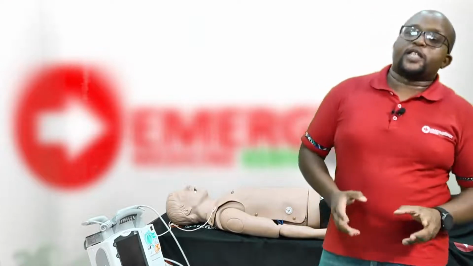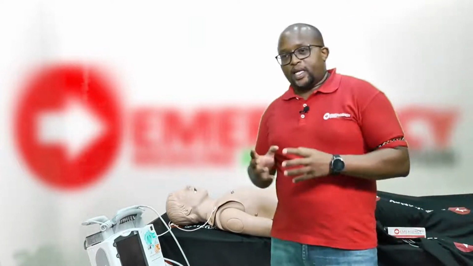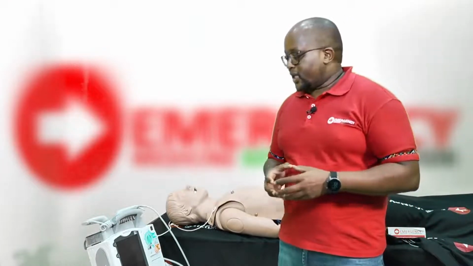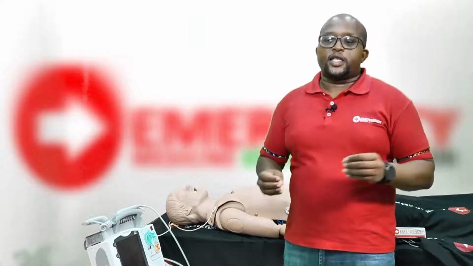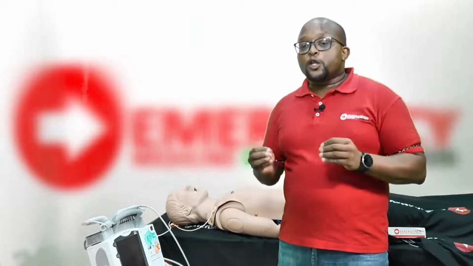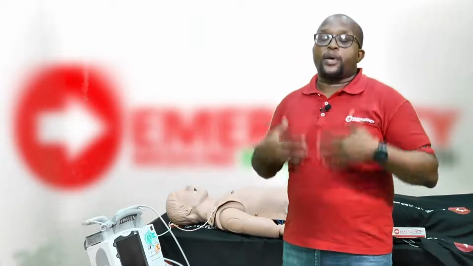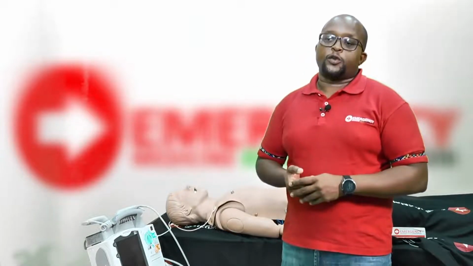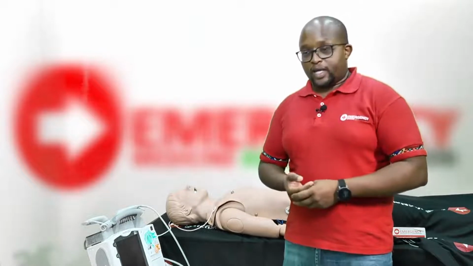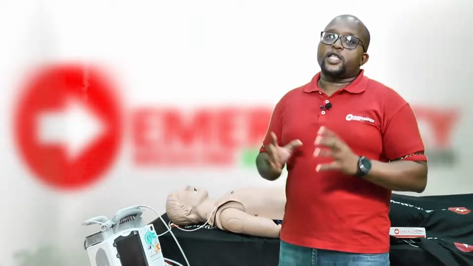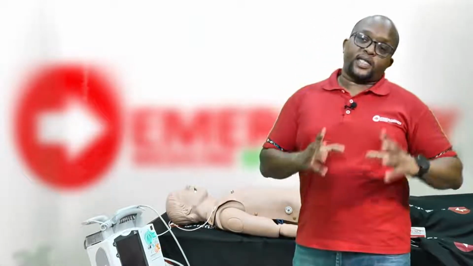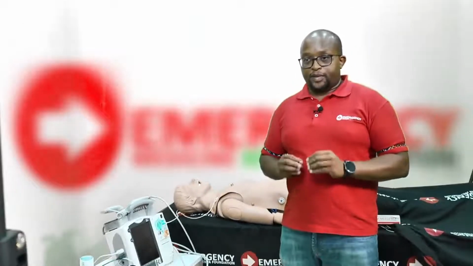Let's discuss defibrillation. What is defibrillation? Defibrillation essentially is passing electricity through a patient's heart to neutralize all electrical activity to allow the heart to pick up and start beating using its own normal sinus rhythm. Now, patients who present with ventricular fibrillation or pulseless ventricular tachycardia need to be defibrillated.